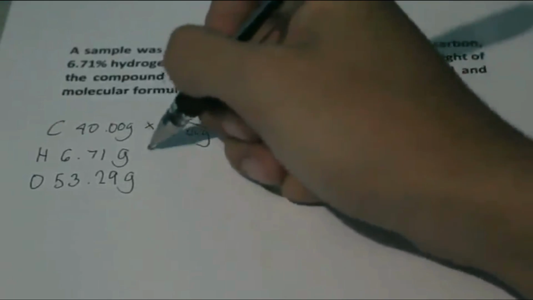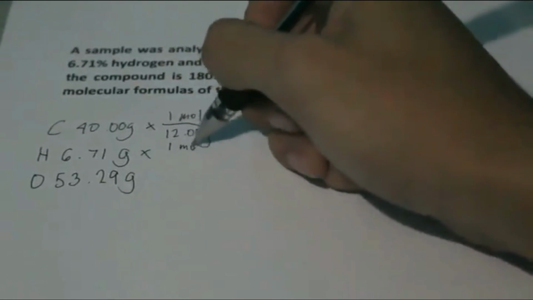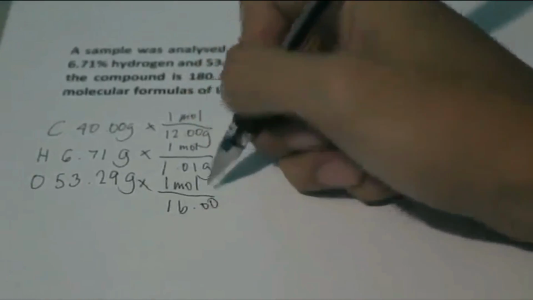For carbon, we have 1 mole over 12 grams. Hydrogen is 1 mole over 1.01 grams. Oxygen we have 1 mole over 16 grams.